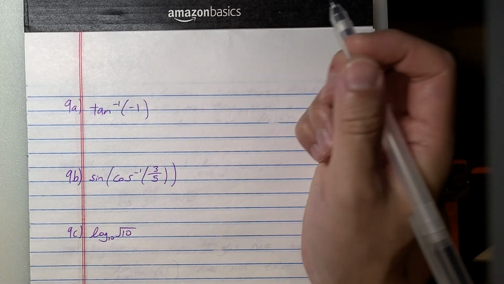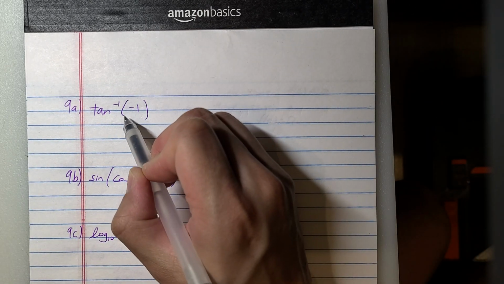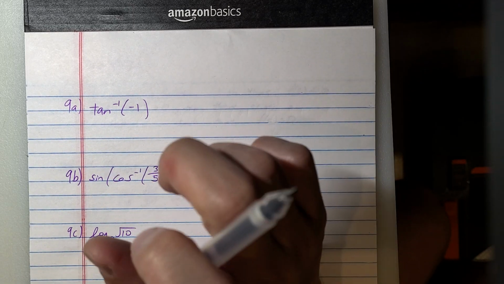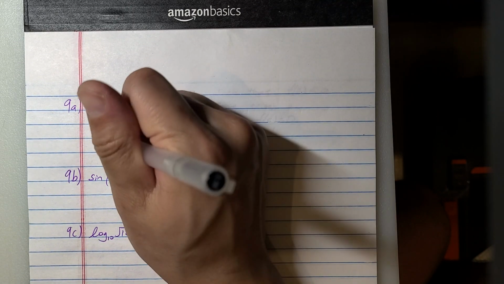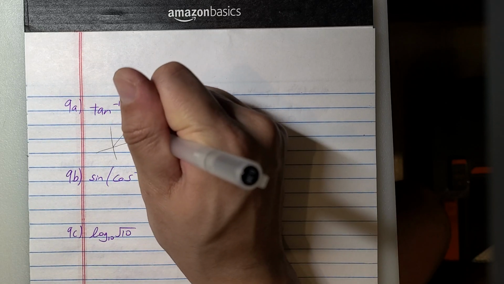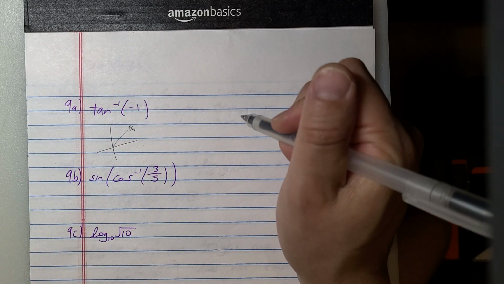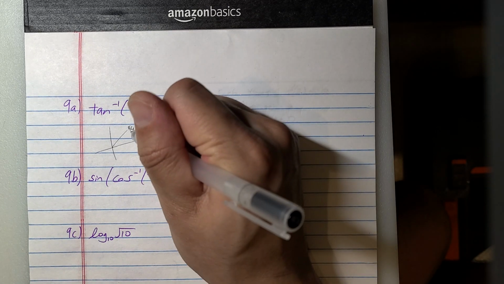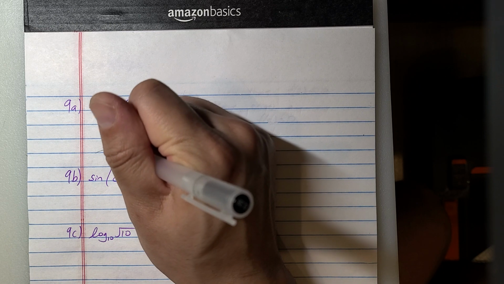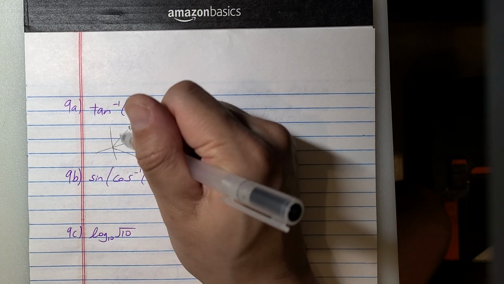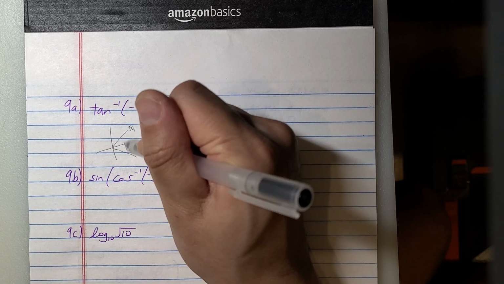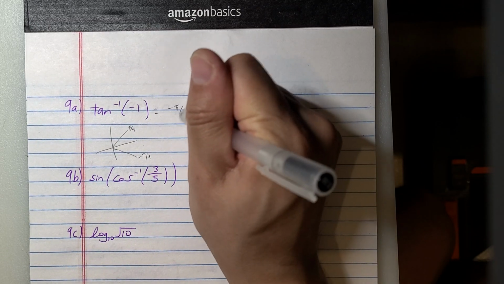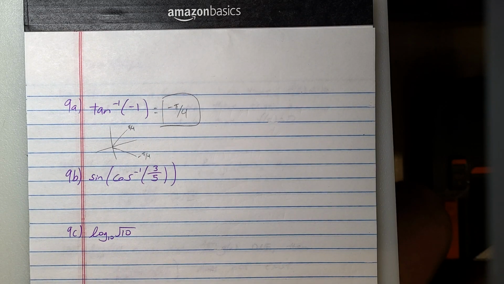Well, if you remember, arctangent of +1 is pi/4. That's pi/4 up here. Tangent of pi/4 is +1. -1 would be down here, because remember tangent's only defined in these two quadrants, quadrant 1 and 4. So this angle is minus pi/4. That's our answer, minus pi/4.